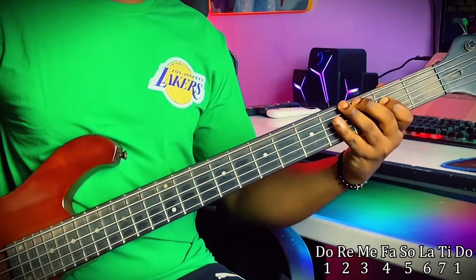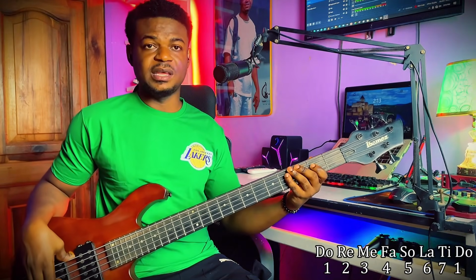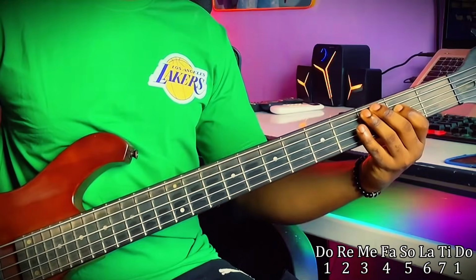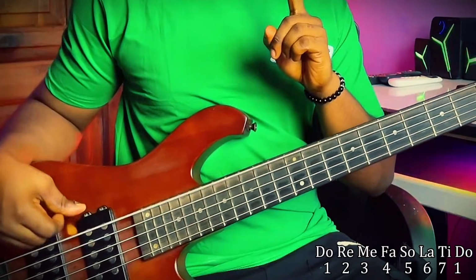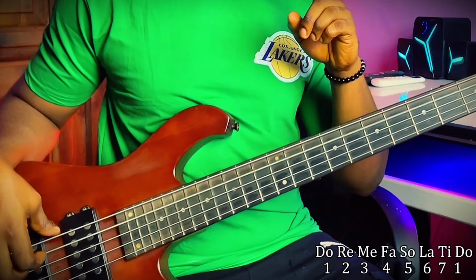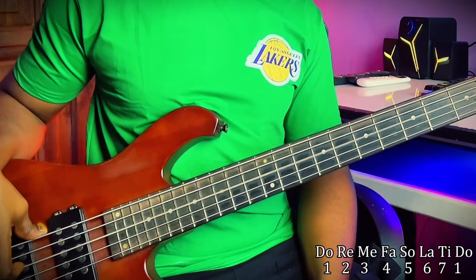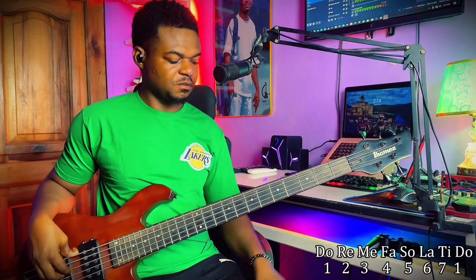So now let's say we are playing key B. B is one of my favorites. I love playing B. So when you have your B string, it gives you your 1. Your E string gives you your 4. Your A string gives you your 7 flat. So something like this.